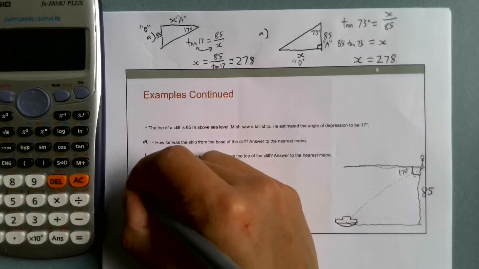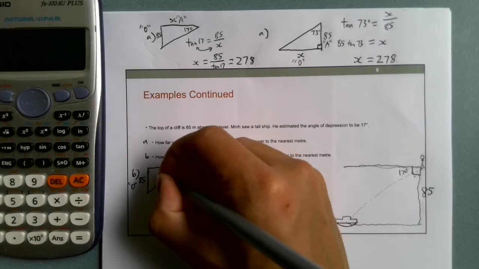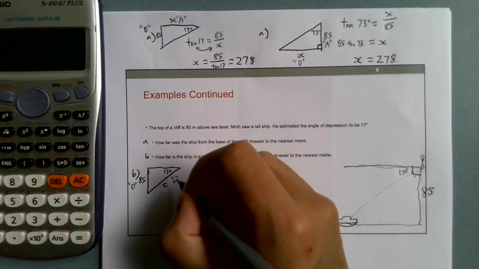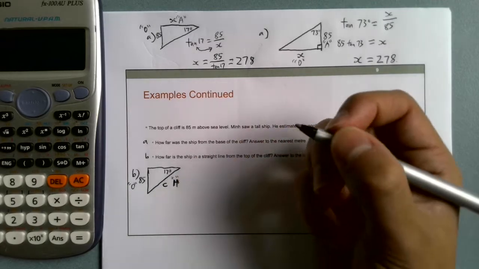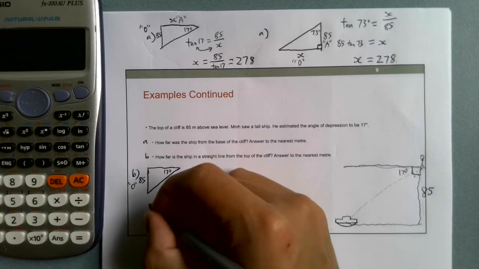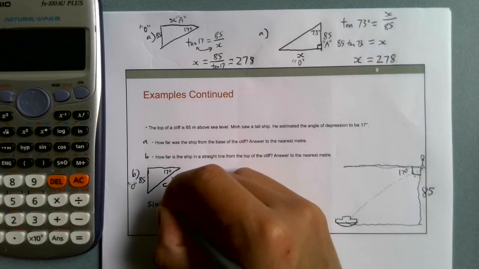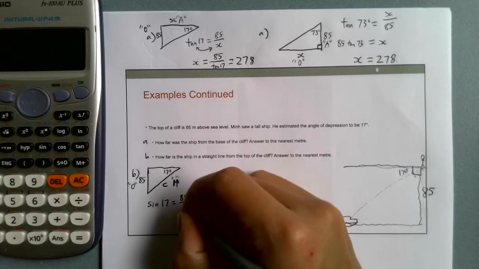So again, I'm going to label them. That's my opposite, this is my adjacent, and that's my angle there. Which one uses, whoops, that's not adjacent. That's my hypotenuse. So I've got my opposite and the hypotenuse. We know that SOH uses that. So sine 17 equals 85 over h.